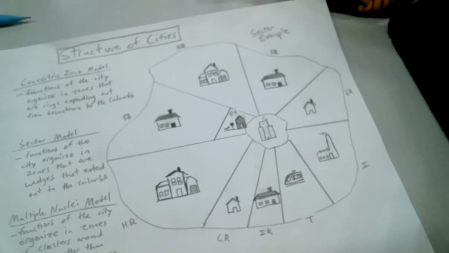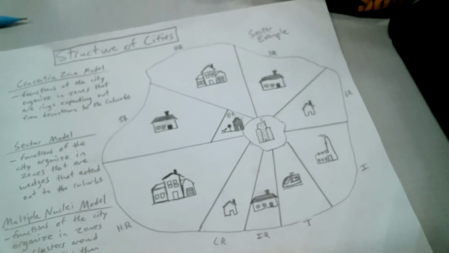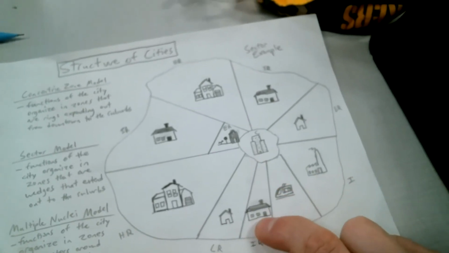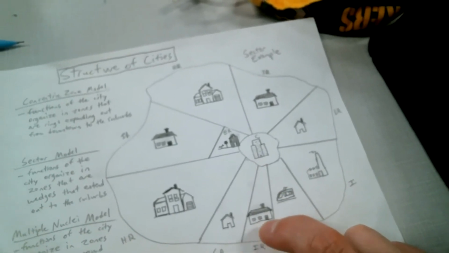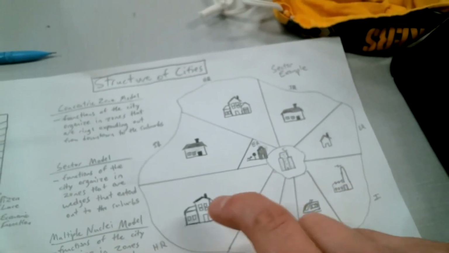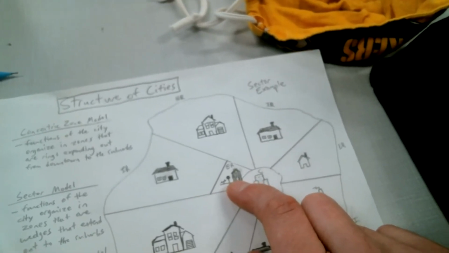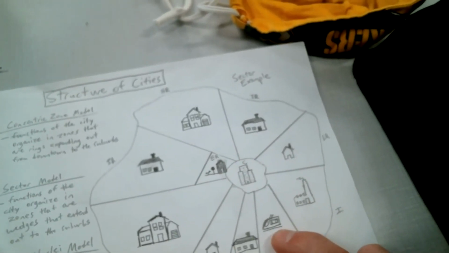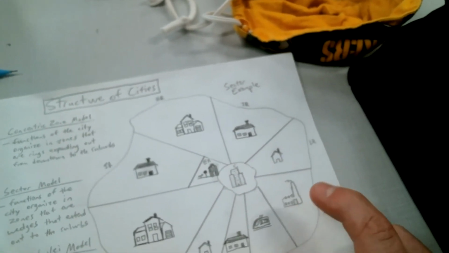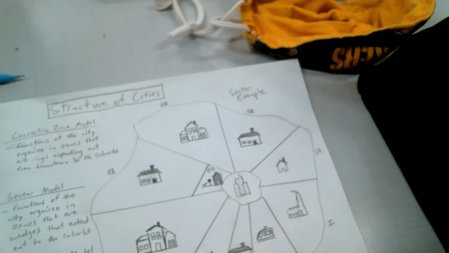And then the last step is to use the key. So there is a key on Google Classroom that shows that this is intermediate rent. This is low rent. This is high rent. Entertainment or education and recreation, transportation, industrial, and core central business districts.